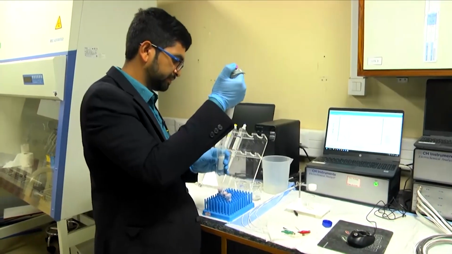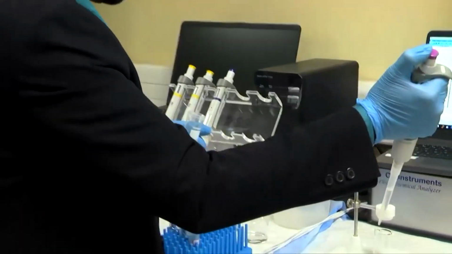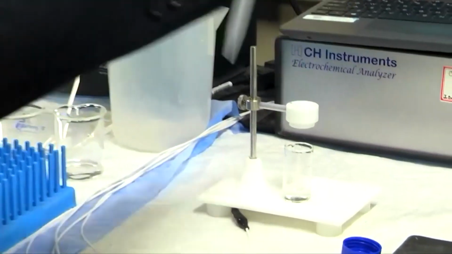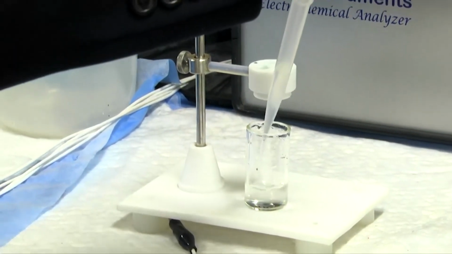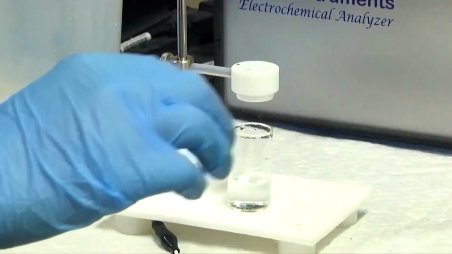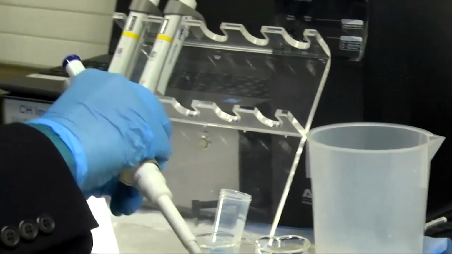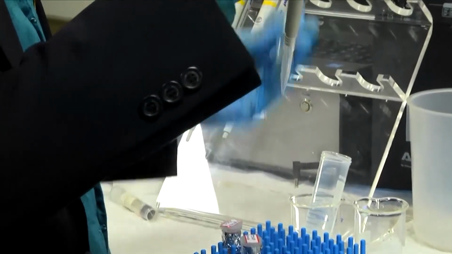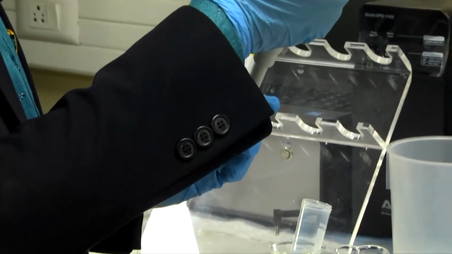So, let us take. I am taking first phosphate buffer saline, PBS, 7 ml. Now, ruthenium hexamine. As I told, just mix it properly and then put 1 ml.